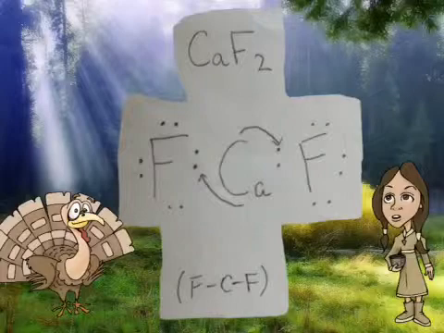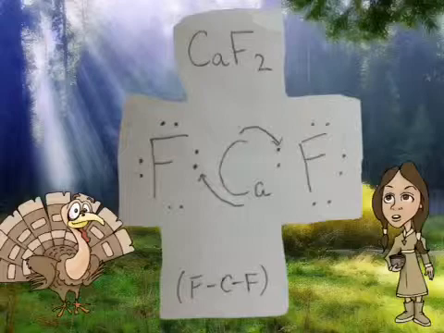Oh, so it looks like the calcium is giving away the electrons, right? Well, this is more of the sharing type of bonding. But you can't say it's giving away. That means calcium has 8 electrons. And each fluorine has 8 electrons. They're perfectly stable and will not react with anything else.